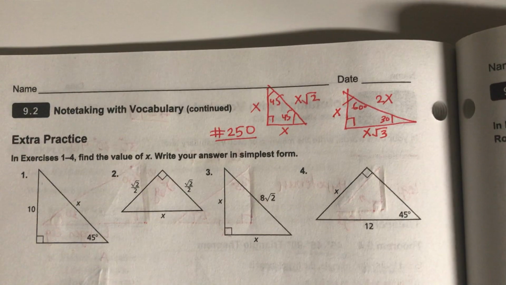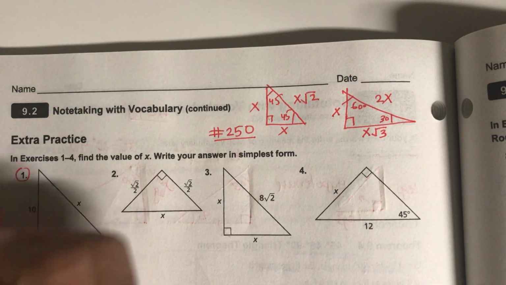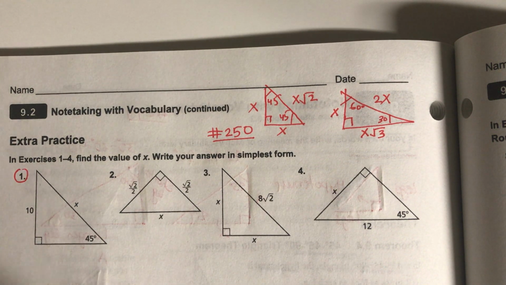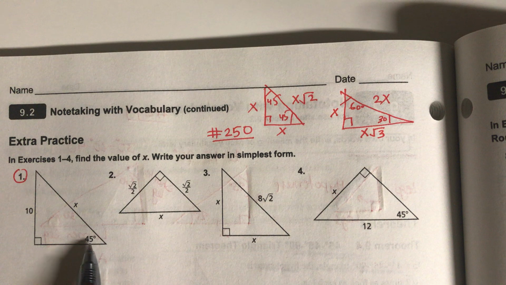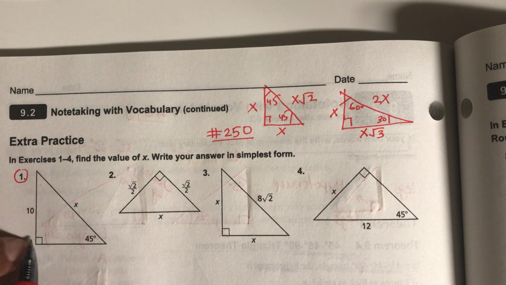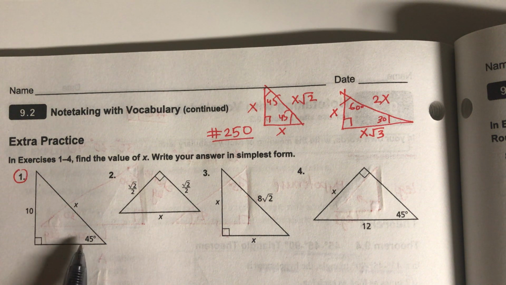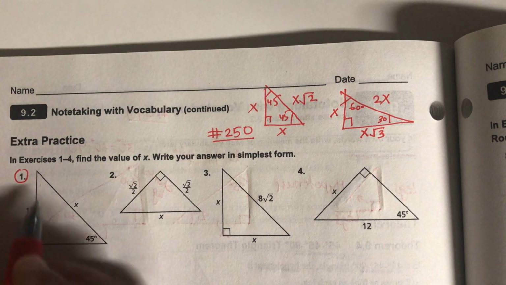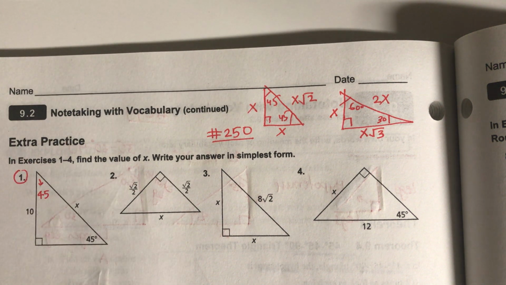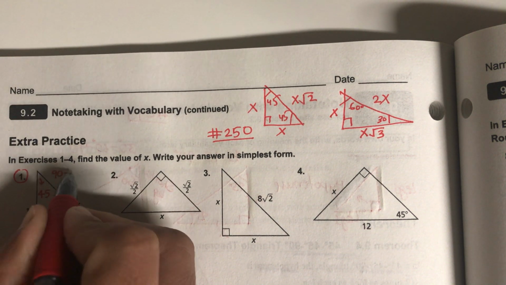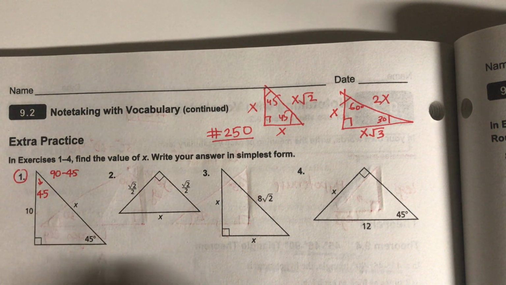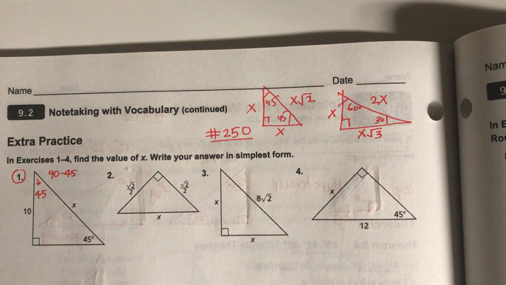So when we're going to do question number 1 through 4, and when we look at all the problems, the first case we see here is 45, and we know the two acute angles of a right triangle are complementary. So if this is 45, this is going to be 45, because 90 minus 45 is 45. So it's again a case of 45, 45, 90 degree triangle.